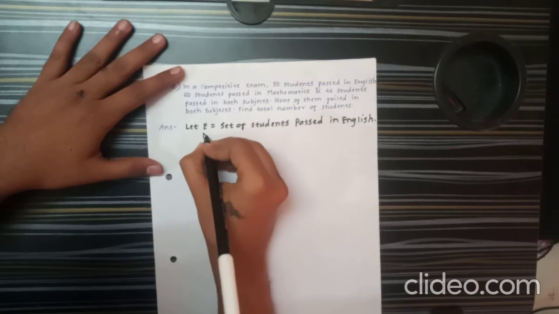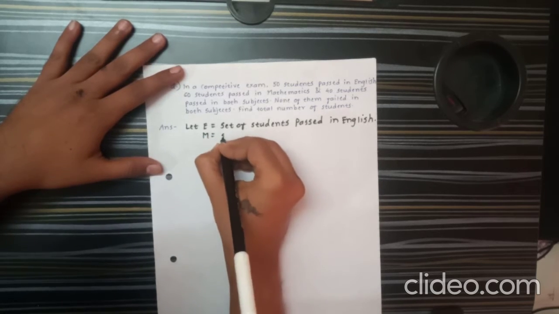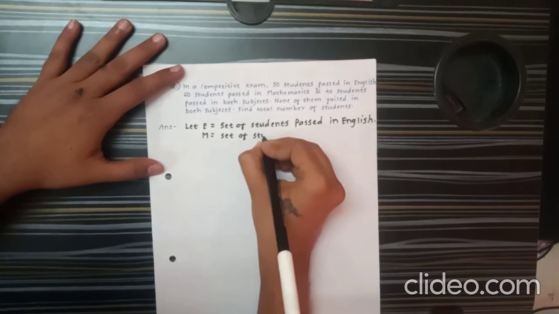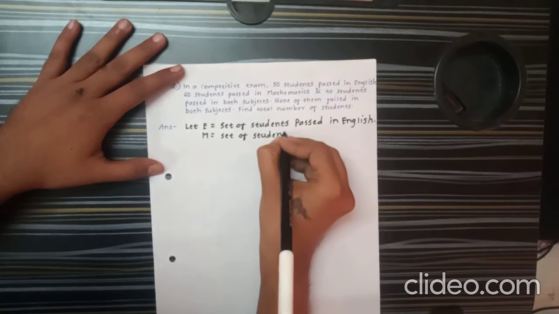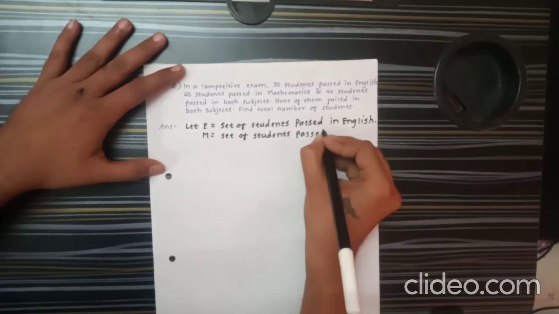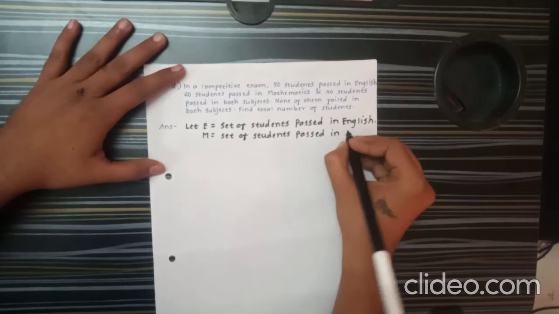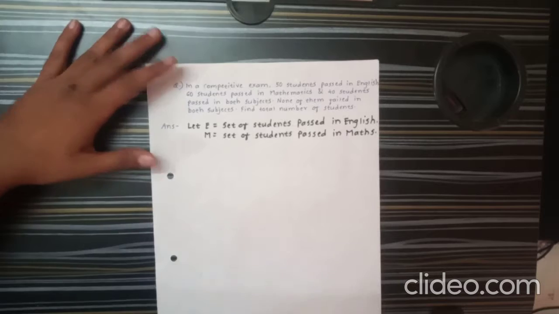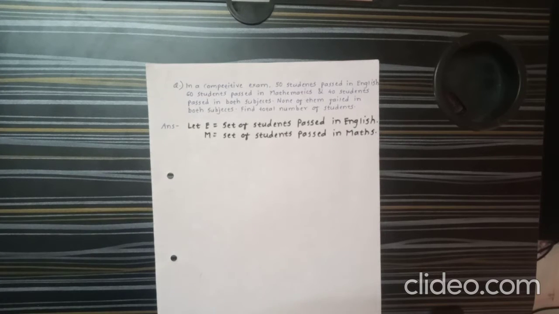Also, M is equal to set of students passed in mathematics. I'm writing it as maths. Now we know the number of students who have passed in English and mathematics.